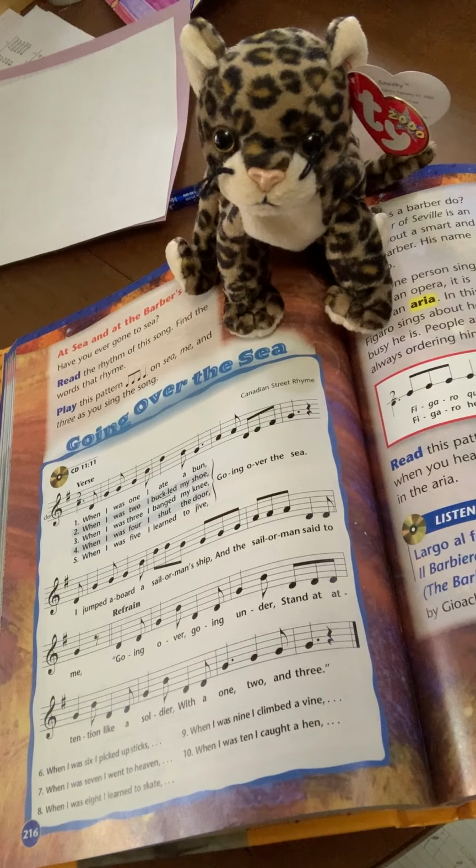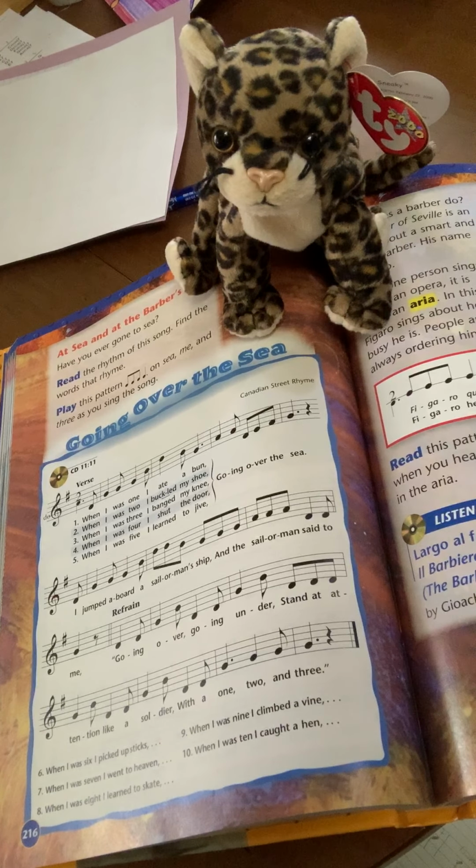When I was one, I ate a bun going over the sea. I jumped aboard a sailorman ship and the sailorman said to me, one, your turn. When I was one, I ate a bun going over the sea. I jumped aboard a sailorman ship and the sailorman said to me.